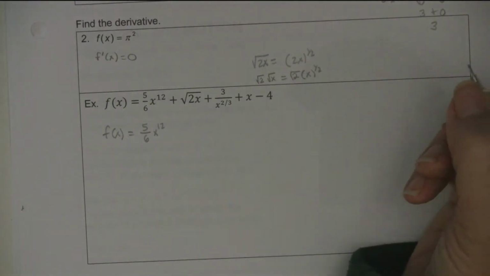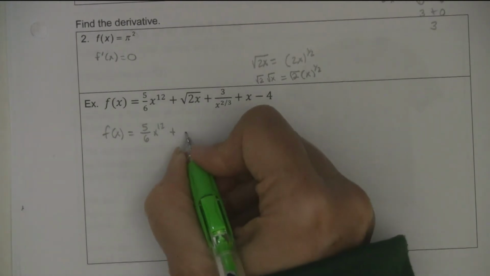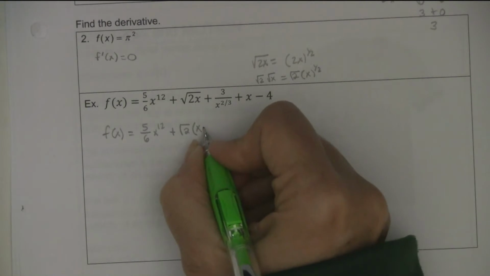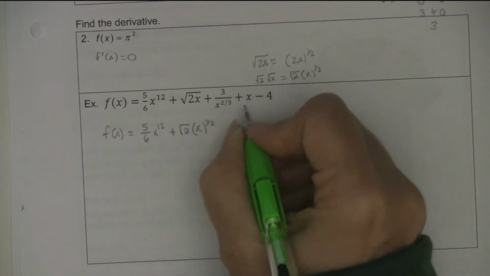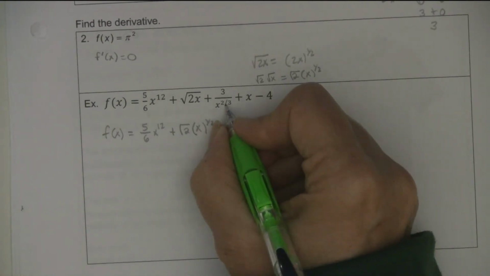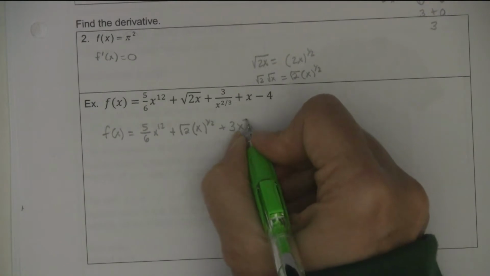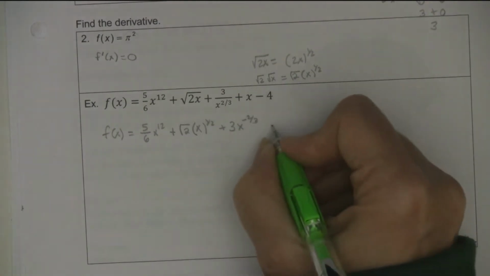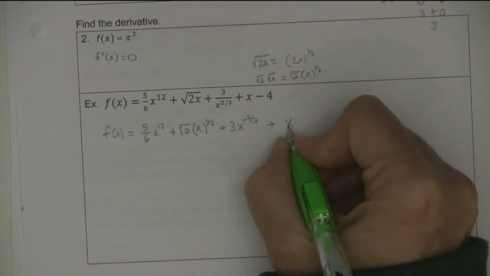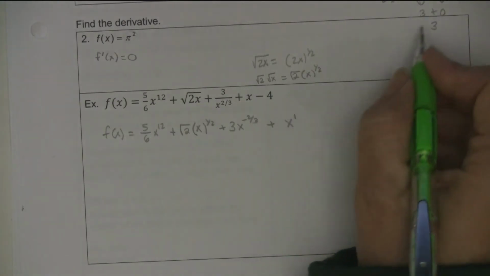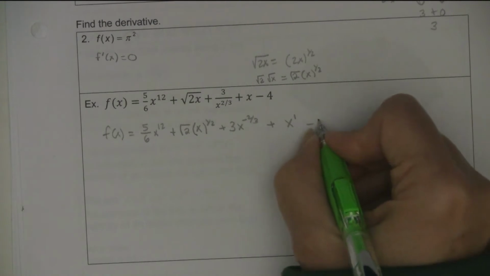And that's actually how I want to think about it right now. So plus the square root of 2 times x raised to the 1/2. In order to use the power rule, your x's have to be in the numerator. So this has to be 3x to the negative 2/3 plus, and I'm going to write this as x to the 1 so that we can use our power rule, because I said I was going to do it slower, right, from that one, minus 4.